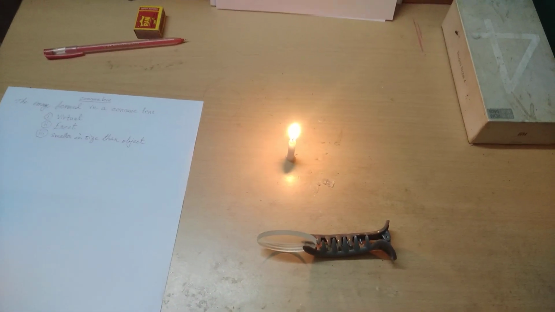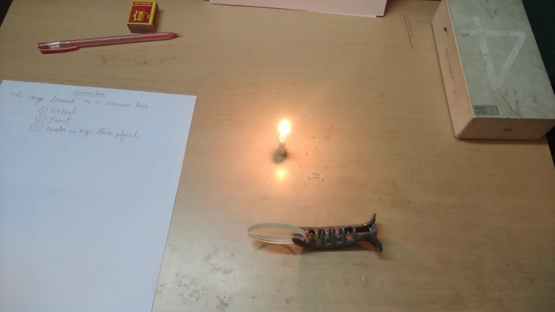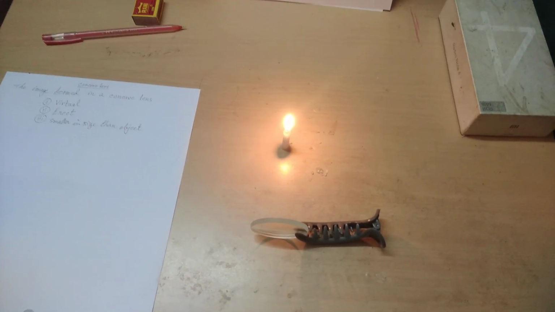Hello friends, today we will show you how the image is formed in case of a concave lens. Let us find out. Here we have taken a concave lens. A concave lens means that it is thinner in the middle and wider at the sides. This is a concave lens.